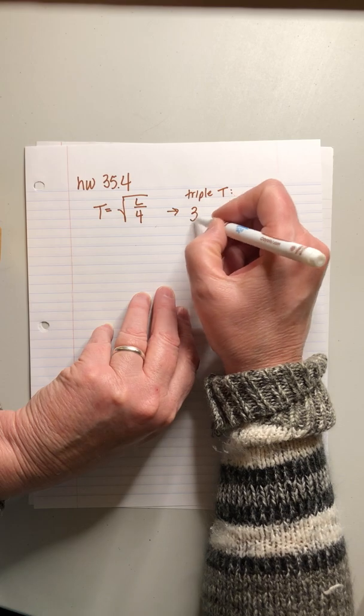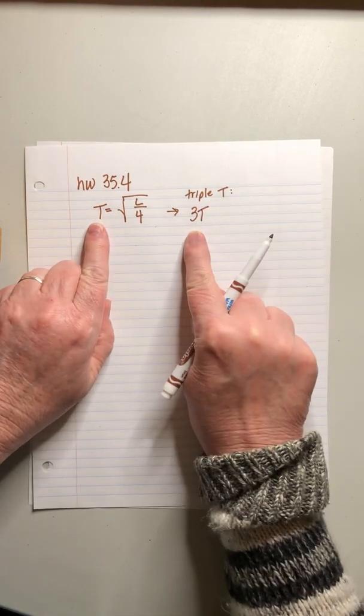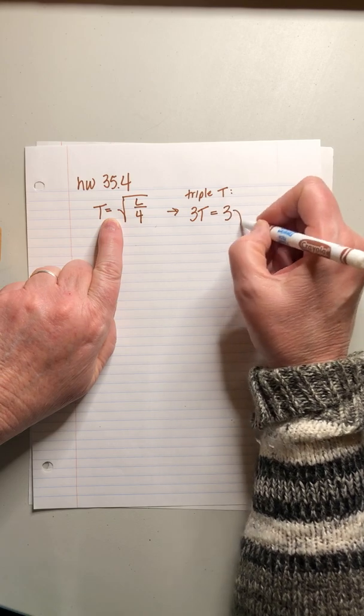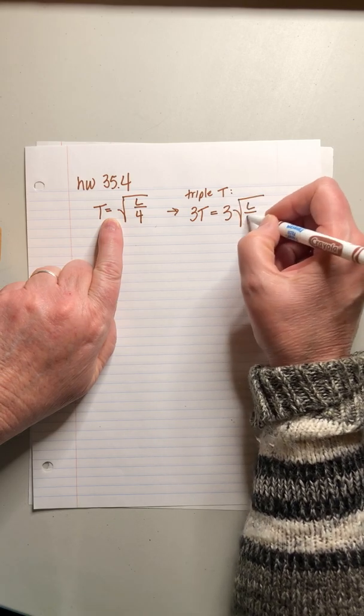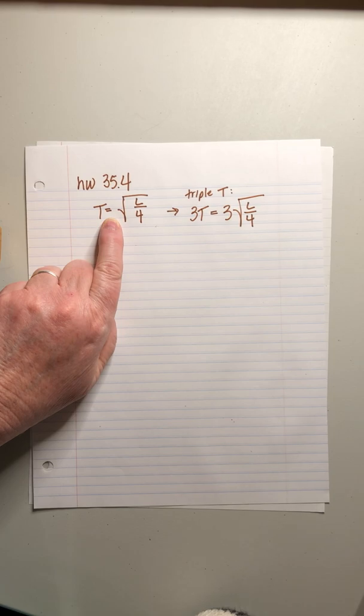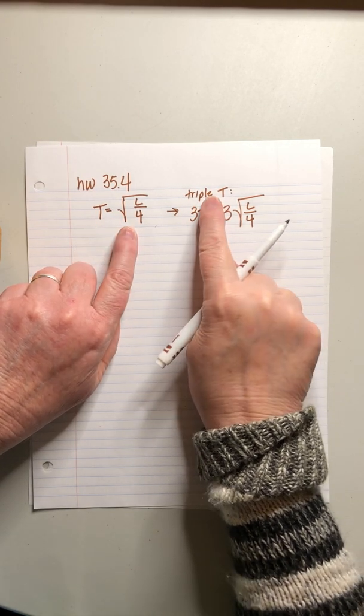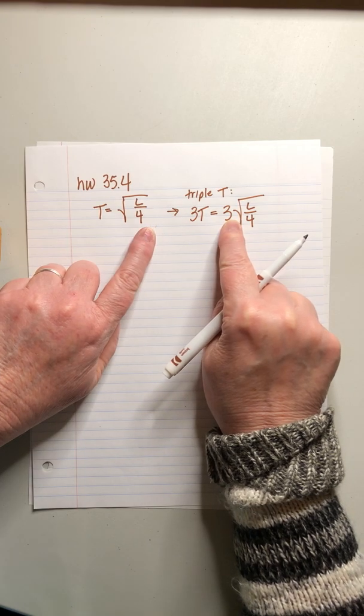If she's tripling T, the left side is easy, right? You just multiply it by 3T. So then she would have to multiply the whole other side, right? So what we did here is we just tripled both sides. They said to triple T, so we have to triple the other side too.